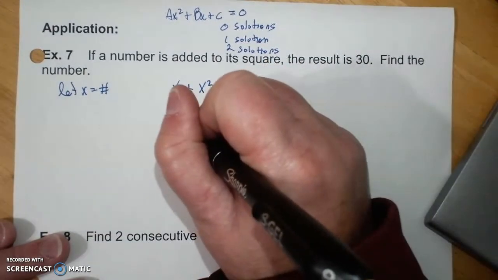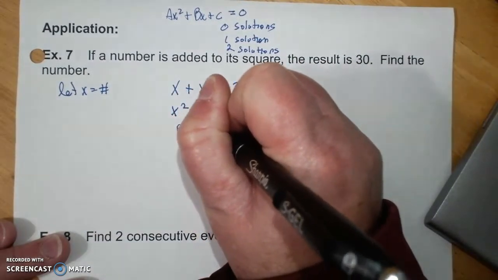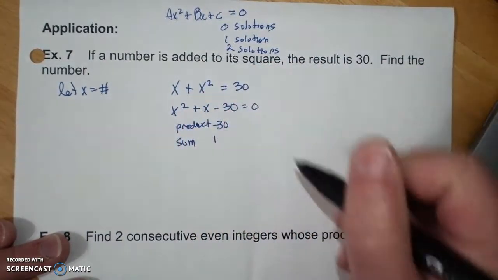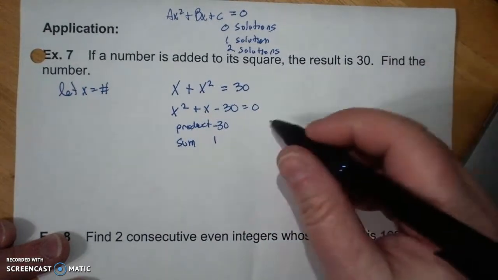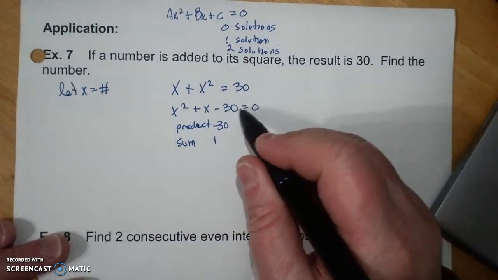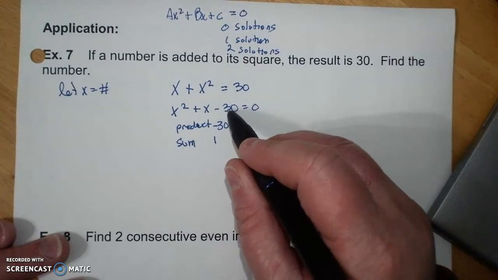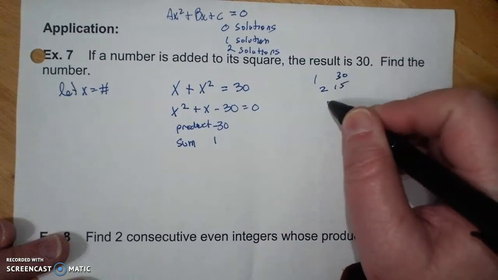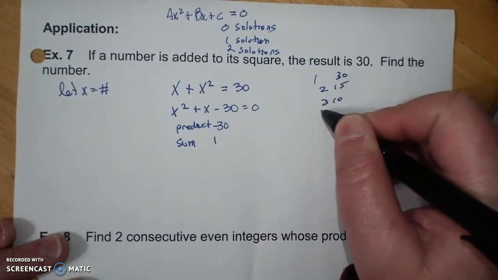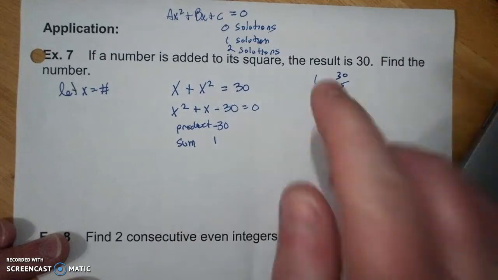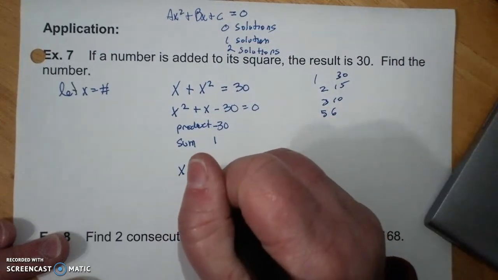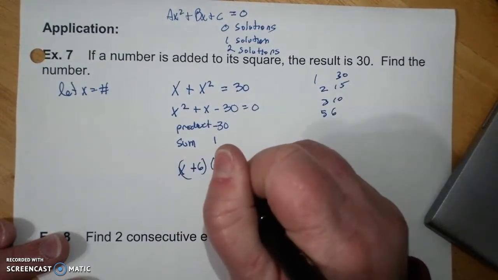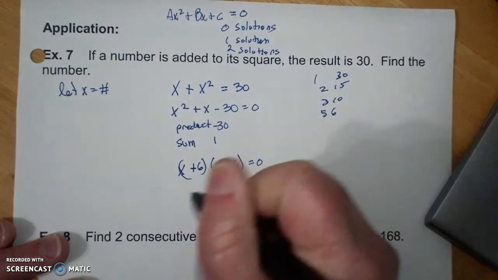We have the product of negative 30 and the sum of 1. Multiplying to 30: 1 and 30, 2 and 15, 3 and 10, and 5 and 6. That's 1 apart, so the larger one is positive: x plus 6 and x minus 5 equals 0.